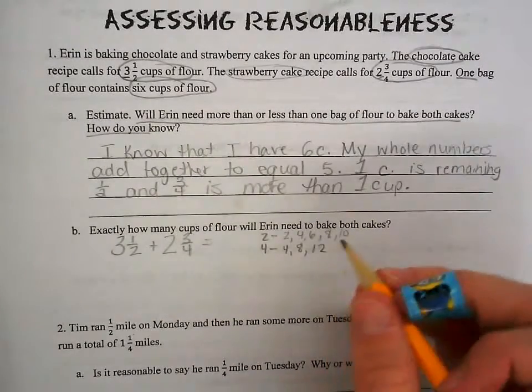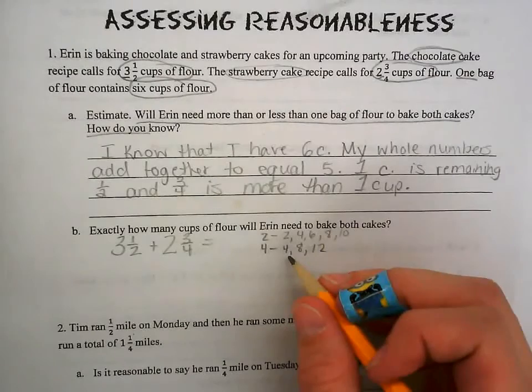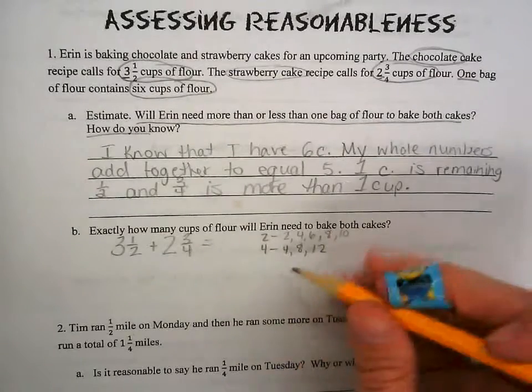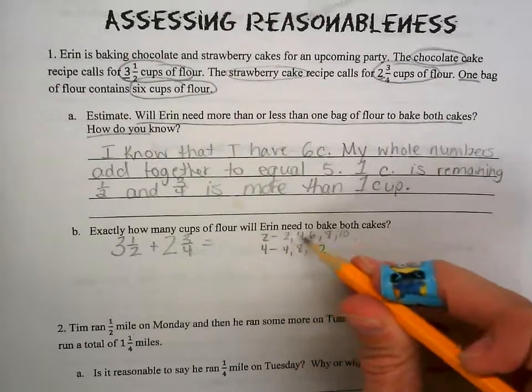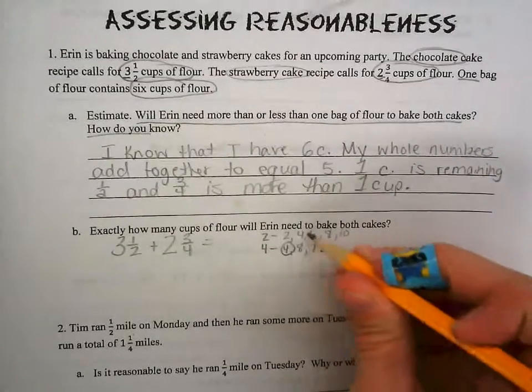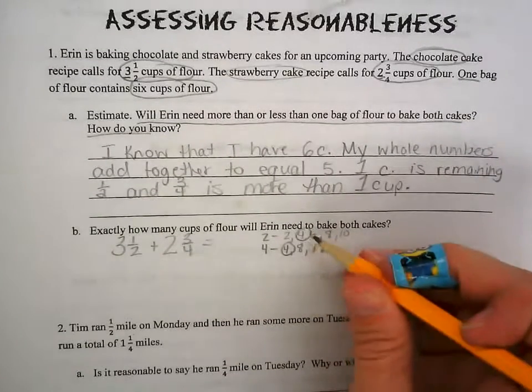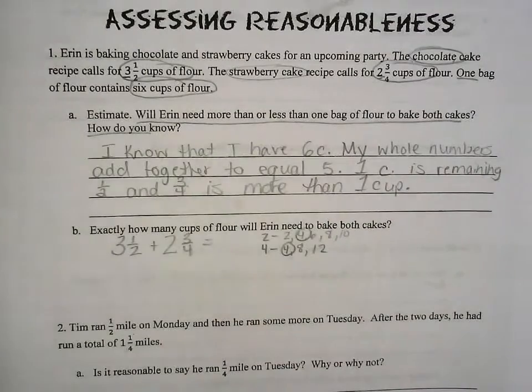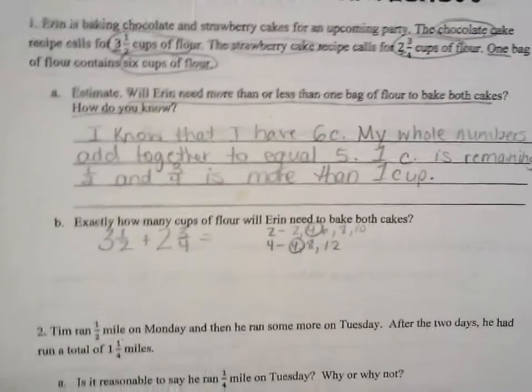I'm going to start with my larger number when trying to find a common multiple because it has fewer available multiples. So I have a 4 here. Do I have a 4 here? Oh yes, I do. So I've already identified that my least common multiple is going to be 4, and I'm going to use that to create my least common denominator.